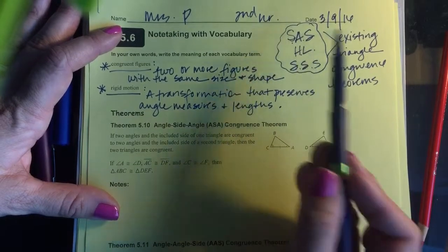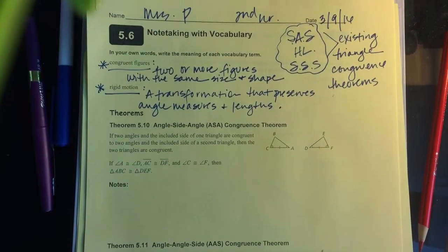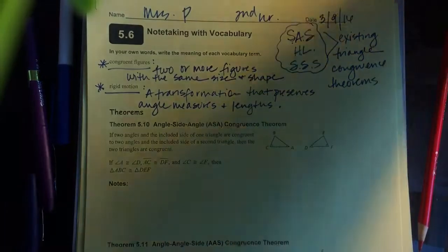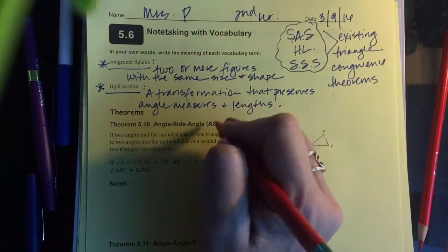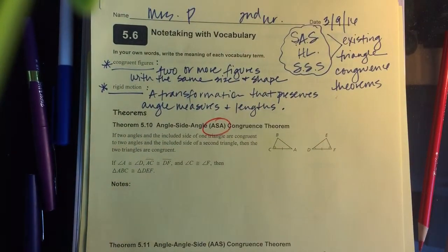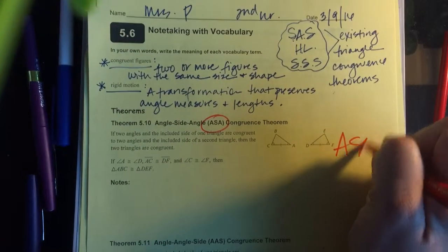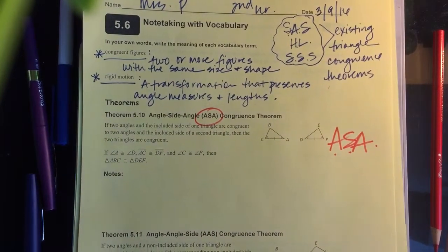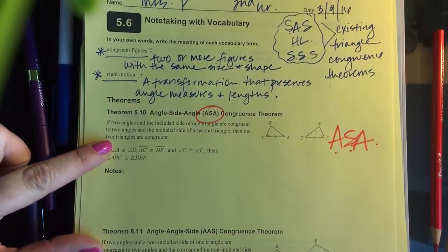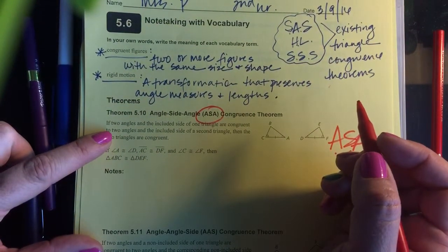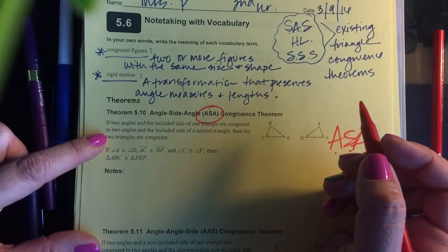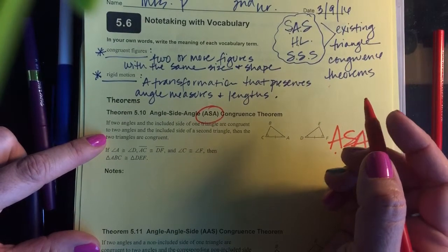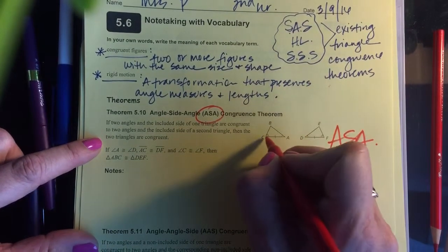So we've got SAS, we've got HL, we've got SSS. We're going to drop ASA, the angle side angle congruence theorem. Circle it up, write it up real large out to the side. ASA: if two angles and the included side of one triangle are congruent to two angles and the included side of another triangle, then the two triangles are congruent.